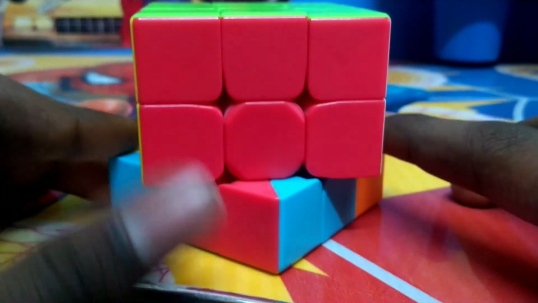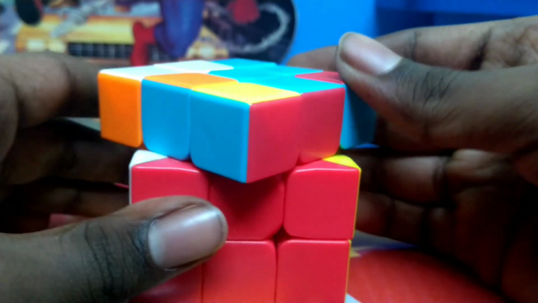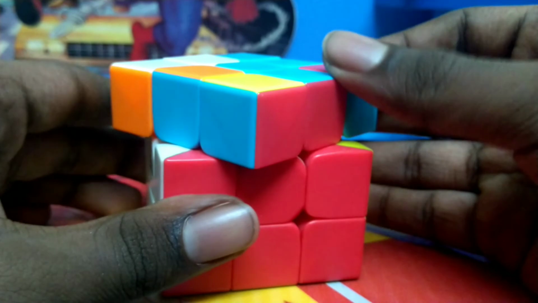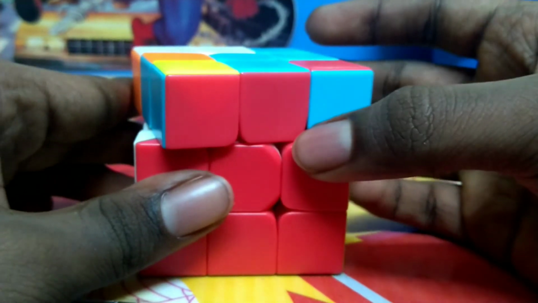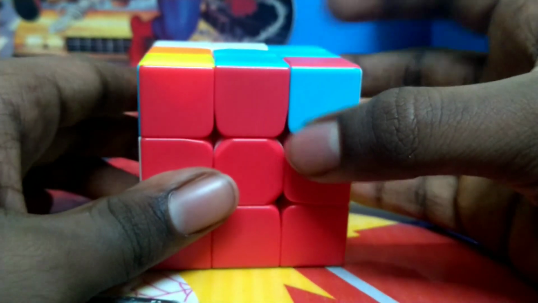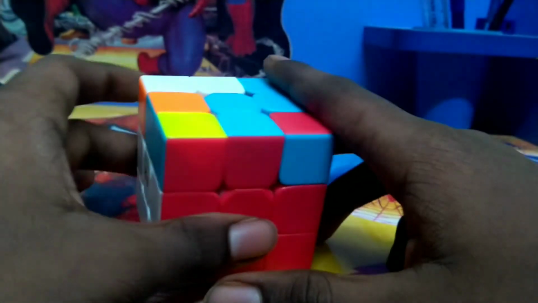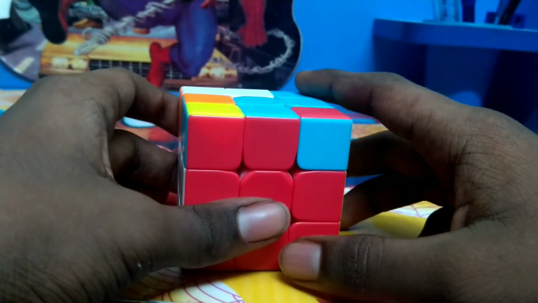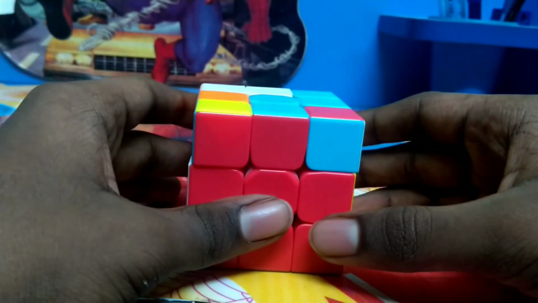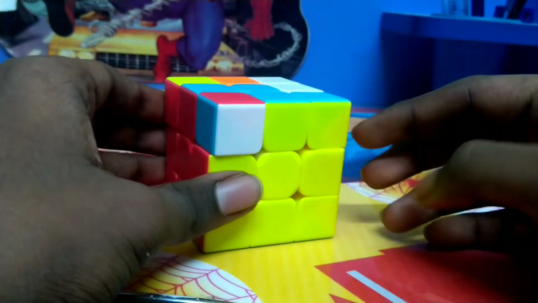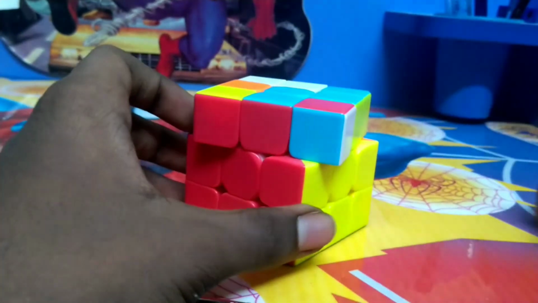In the next video, we learn how to solve the last layer. There are 2 steps in solving the last layer. They are OLL and PLL. OLL is orienting the last layer, which means all the pieces here will be of blue color. And then the last step is to do PLL. PLL is permuting the last layer, which means the whole cube will be solved.